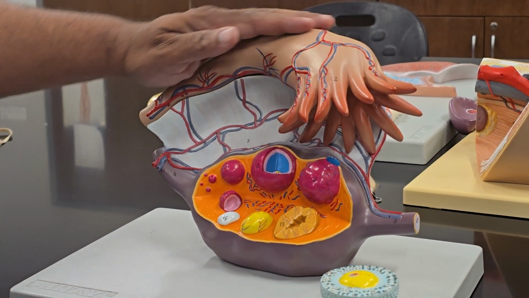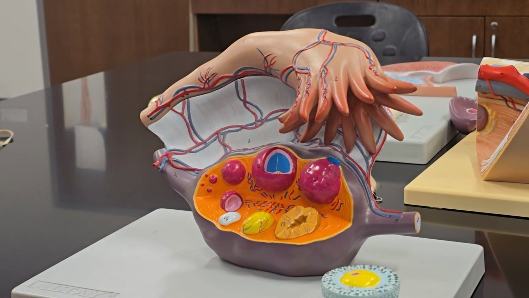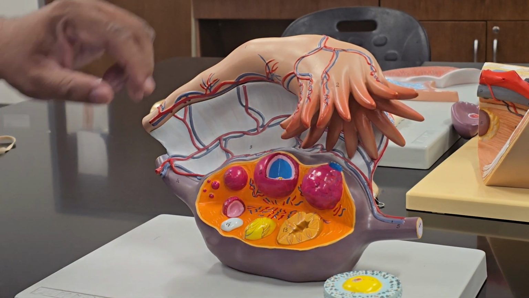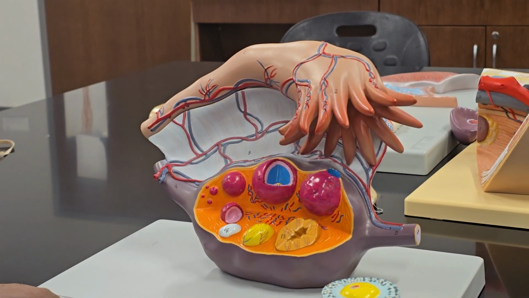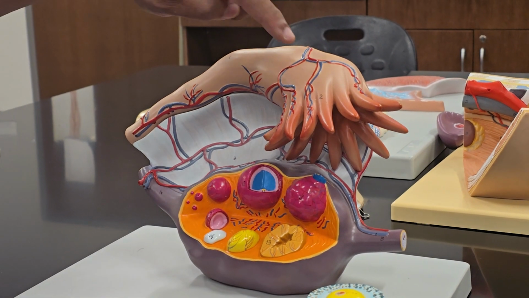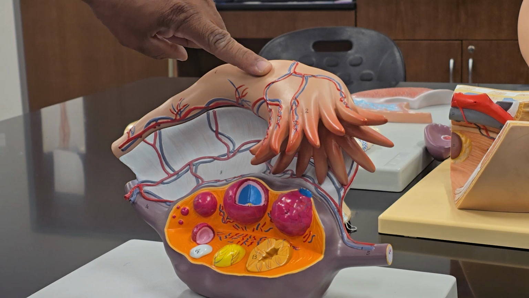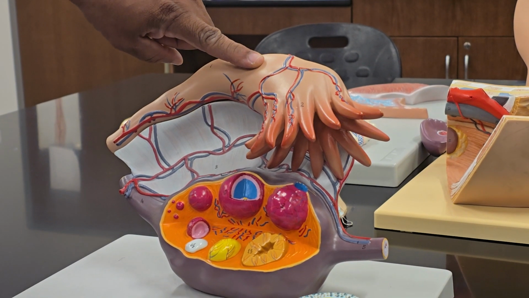Okay, so this whole thing is called a fallopian tube, oviduct, or what else? Uterine tube. All right, so all these things. Now, these are just called what? Fimbriae. And if you look about here, right around here, this region here will really be the infundibulum.